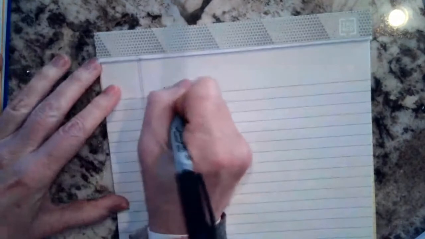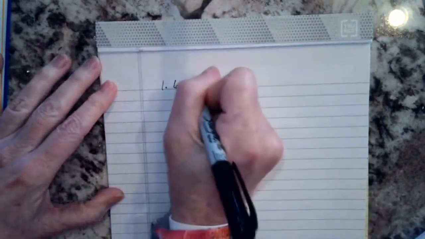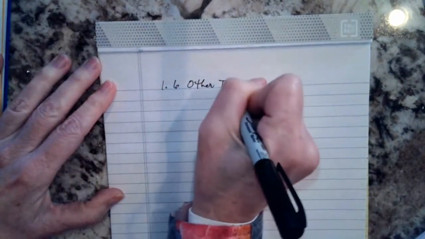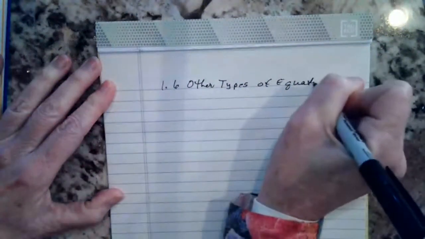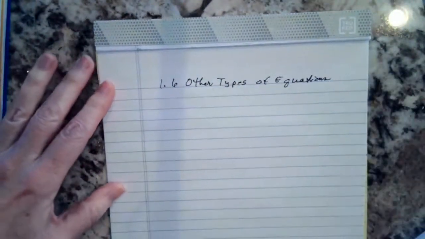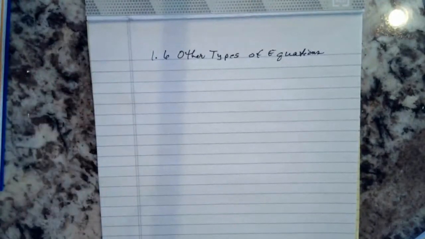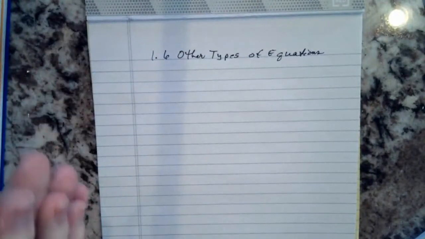Okay, ladies and gentlemen, we are done with 1.5. Let's go to 1.6 and see what we can do with a section called Other Types of Equations. And they're going to be very much like what we've done, very much like what we've done.